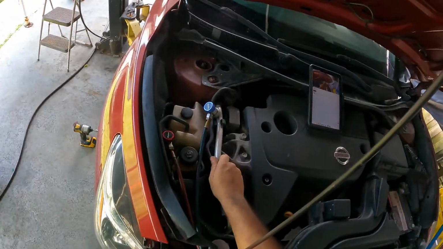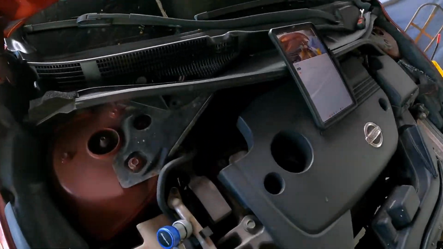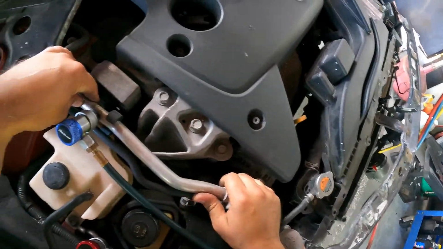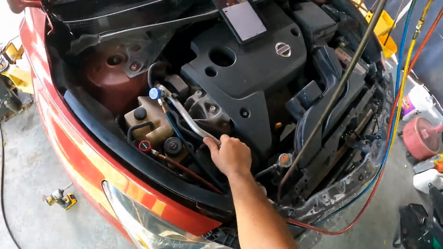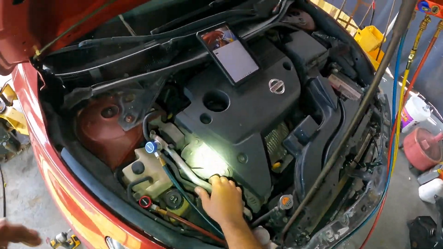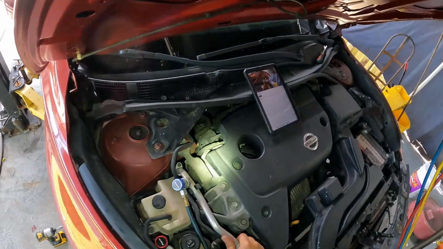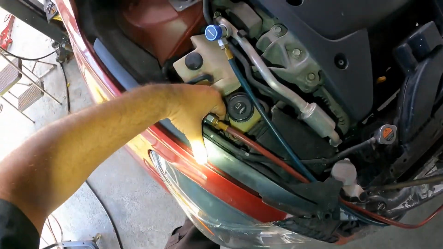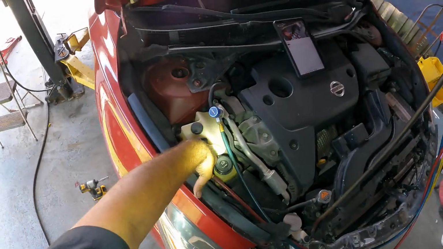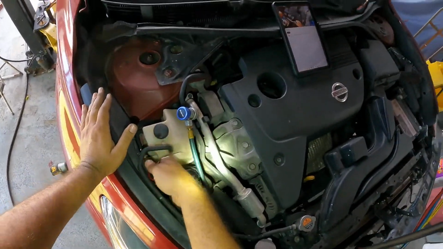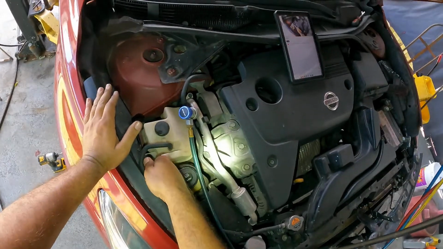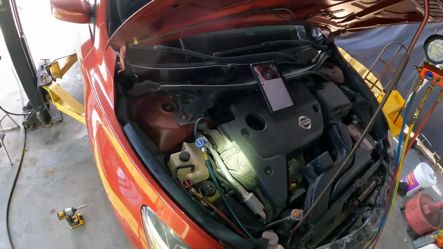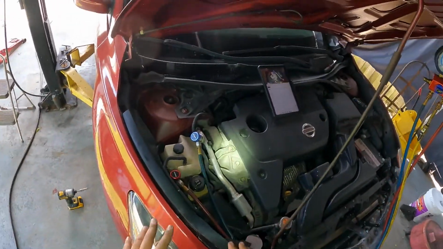Okay, so we touch here on the low side. Okay, low side is non-existent. It's regular temperature. Let me turn on the light here. And what piqued my interest was this high side over here is cold. The high side line should be hot, but it is cold. Literally, it is cold. And the low side is warm. So that, for me, is automatically some kind of restriction.